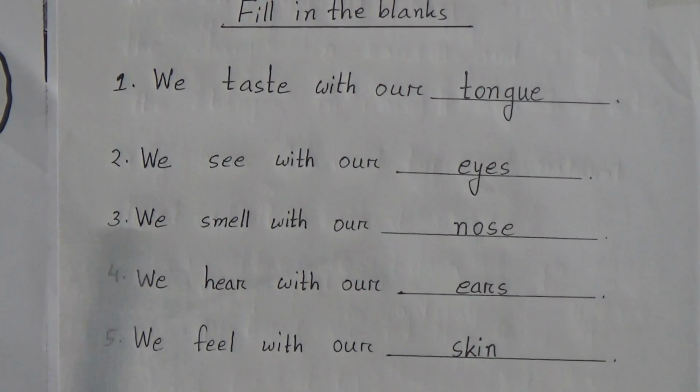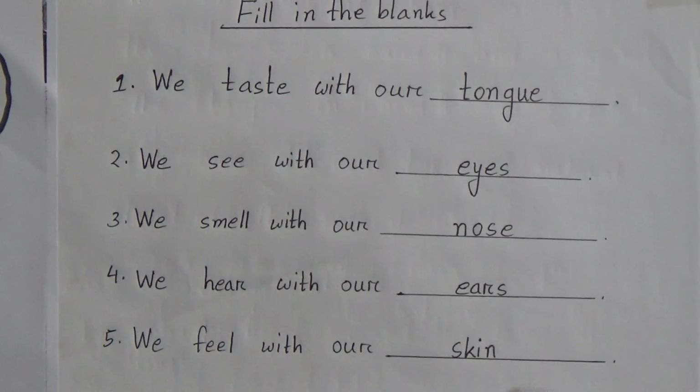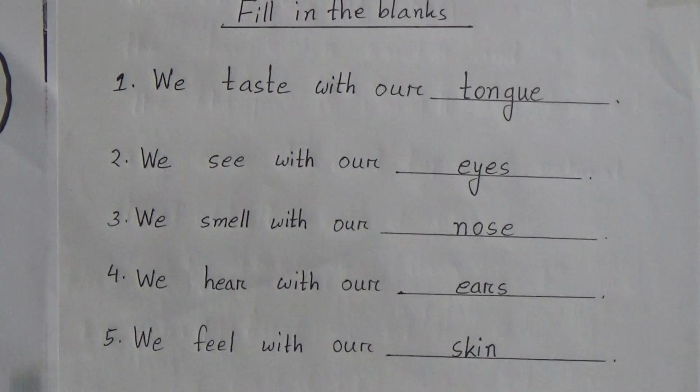Number 5 fill in the blanks: we feel with our dash. Answer is skin. We feel with our skin. Skin spelling, S-K-I-N, skin.